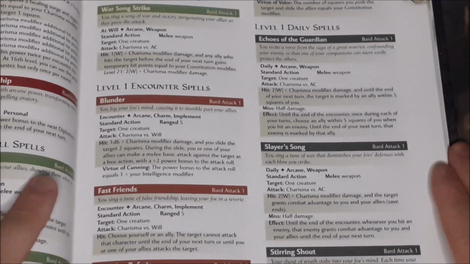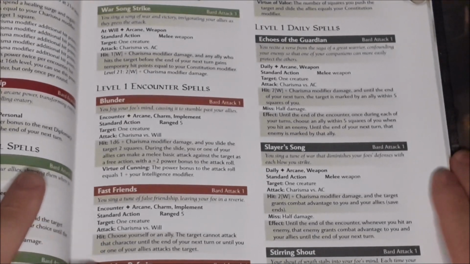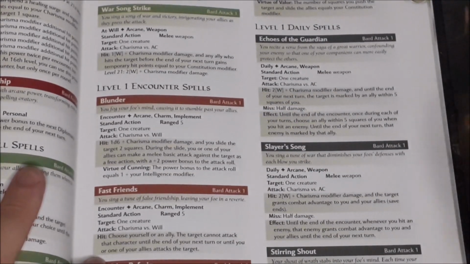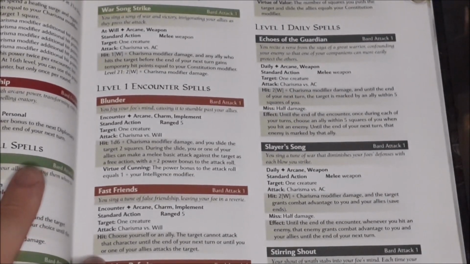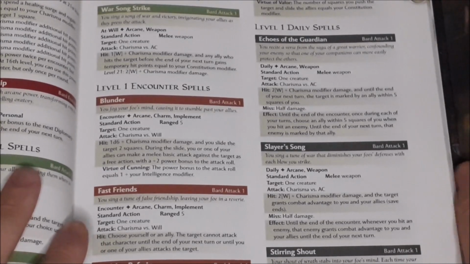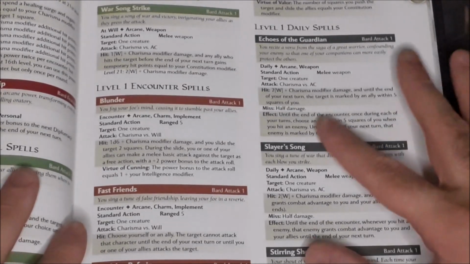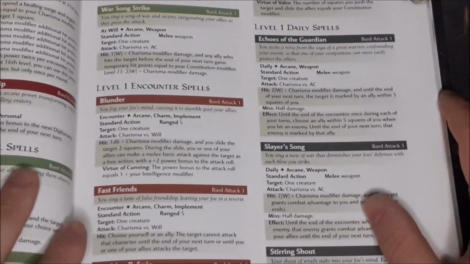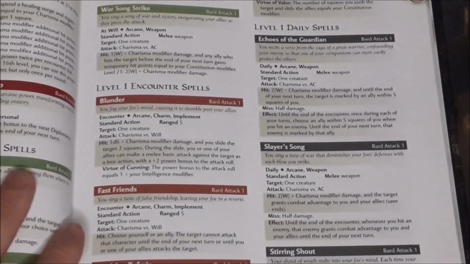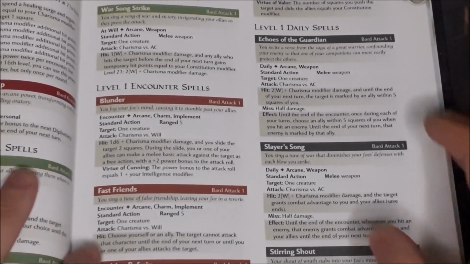And also daily abilities tend to have a lot more complexity to them as well. So this is, again, daily. It's an arcane weapon. It's a standard action, and it requires a melee weapon. You target one creature, and it is charisma versus armor class. On a hit, you deal 2 weapon dice plus your charisma modifier to damage, and until the end of your next turn, the target is marked by an ally within 5 squares of you. So you have the ability to mark the enemy on behalf of another player character, imposing an attack penalty on the enemy unless they include the person who marked them in their attack.